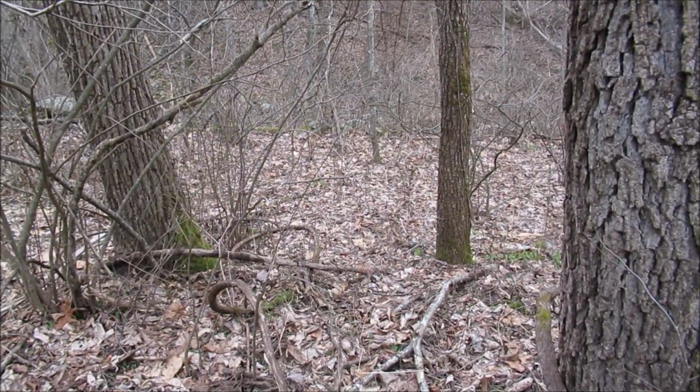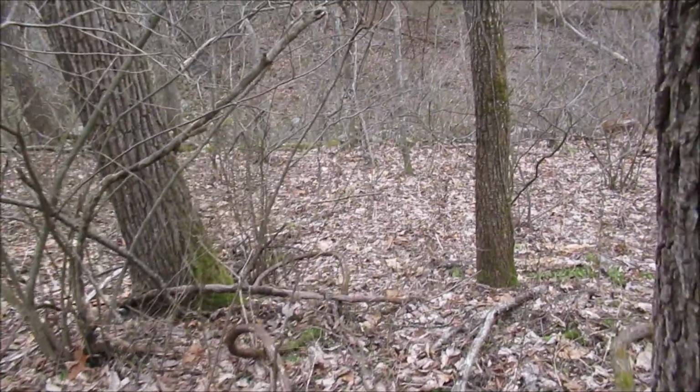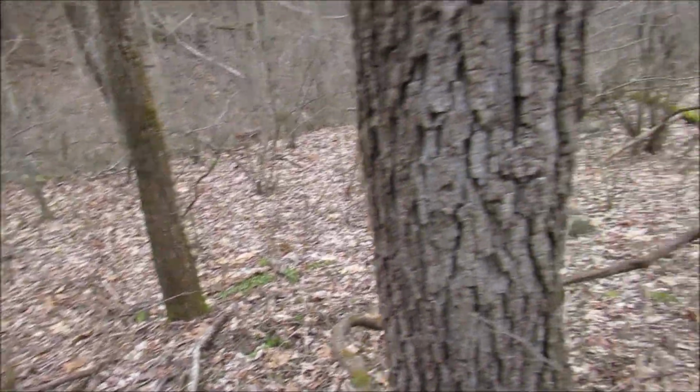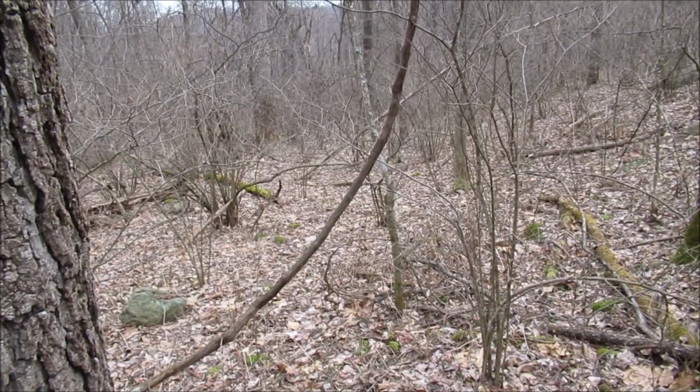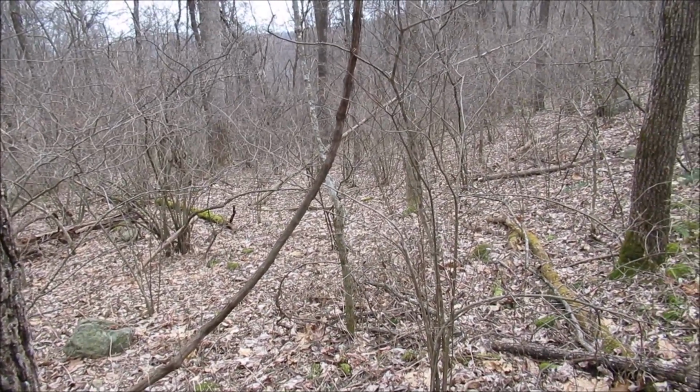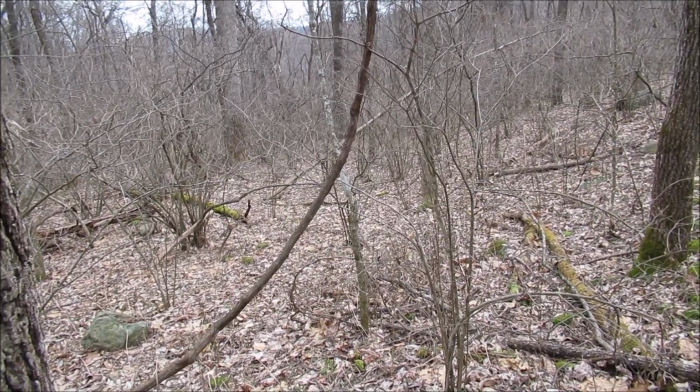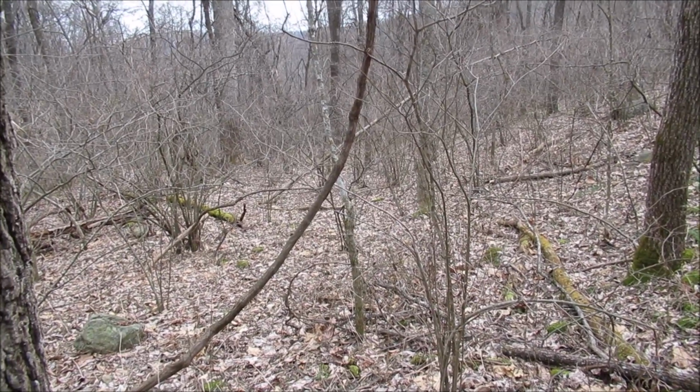It comes across the road here and empties down into the creek. So I'm still following the road. There's the road right there. And I've got another 1/10 of a mile or so to the park boundary. So may as well keep going.